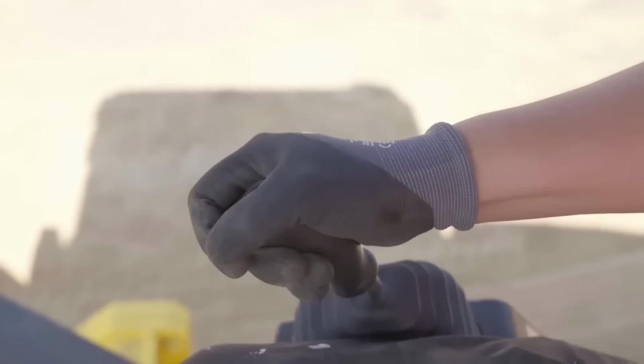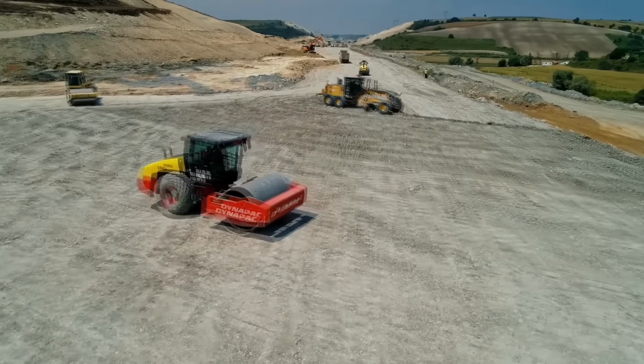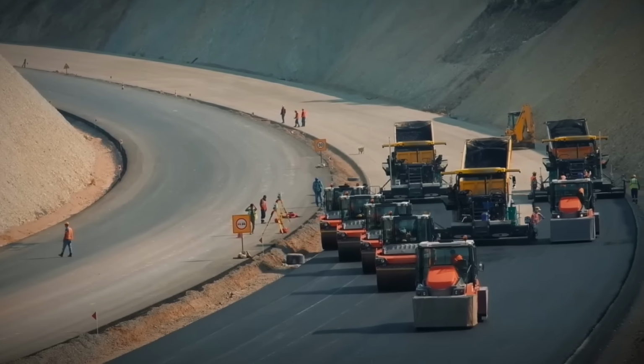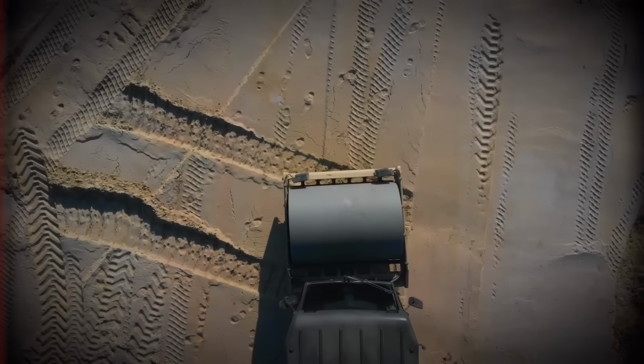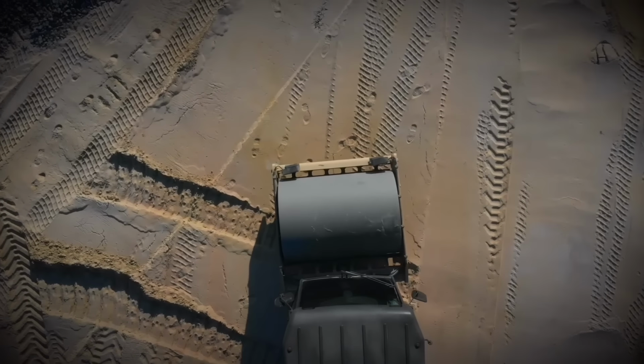Over time, fatigue accumulates, concentration decreases, and the risk of operational errors increases. Without proper protection, an operator can lose effectiveness quickly, even if the machine itself is in excellent condition. That's why modern rollers place strong emphasis on vibration isolation.